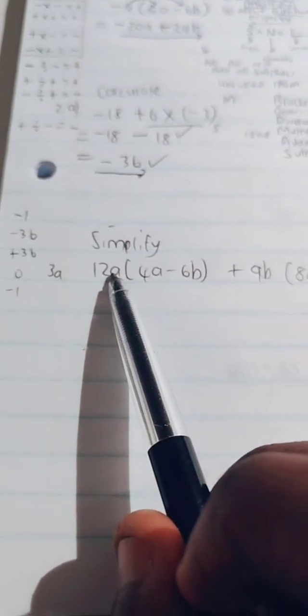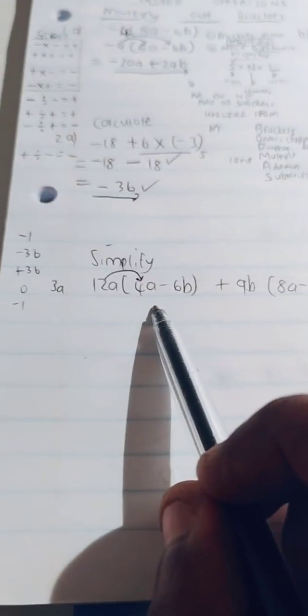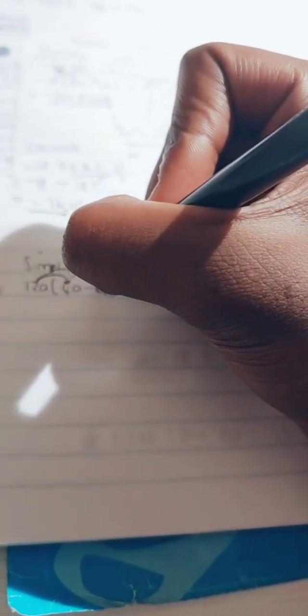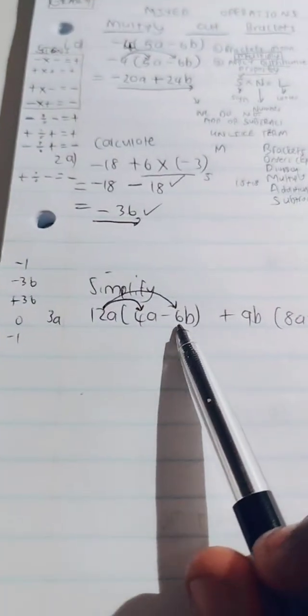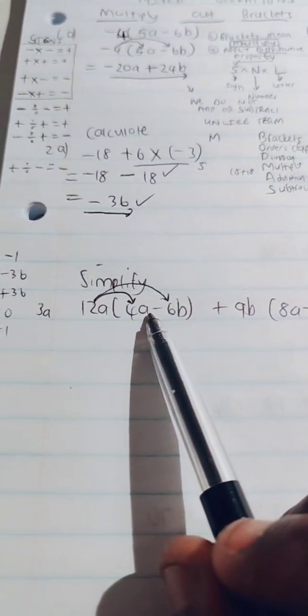And we are going to apply what we call the distributive law. We take 12a, we distribute it to 4a. Because of the brackets, when we distribute it, we multiply 12a with 4a. Then we take 12a, we distribute it to the 6b that is negative.